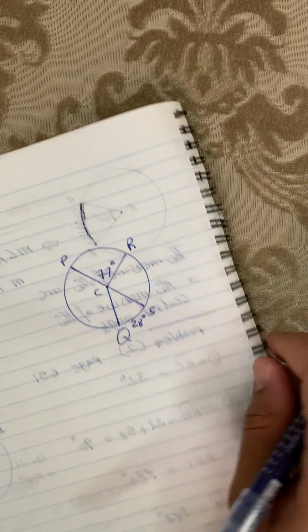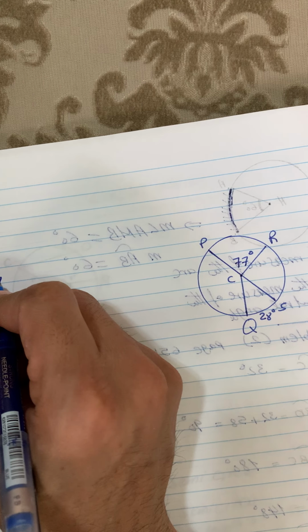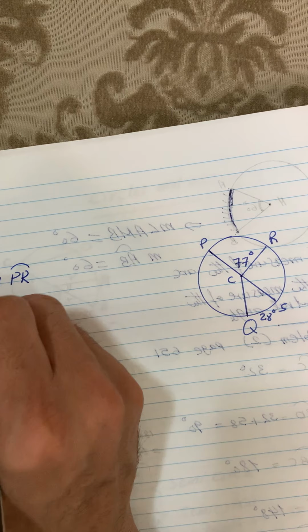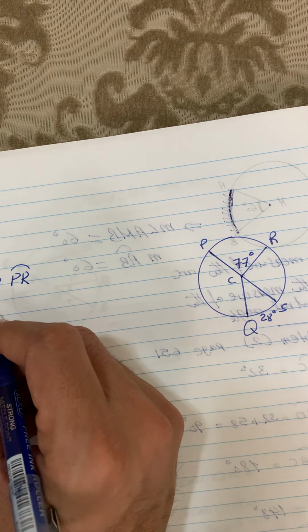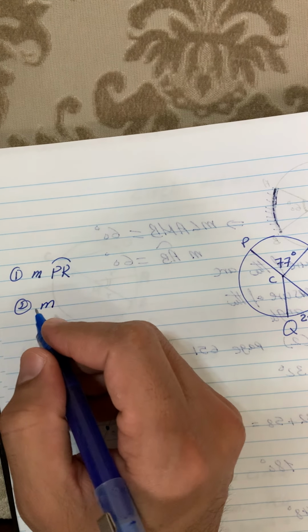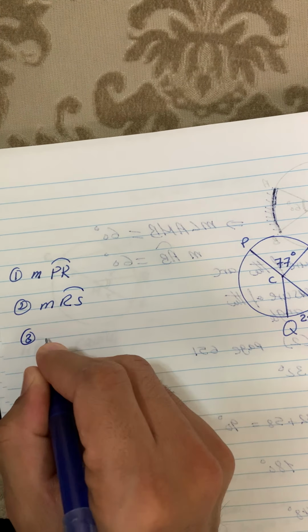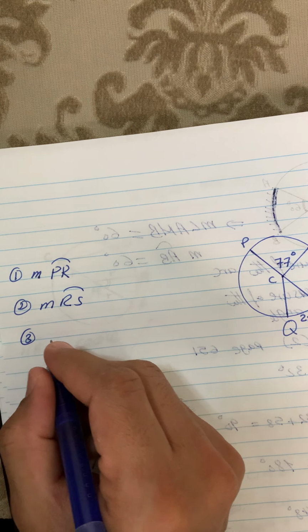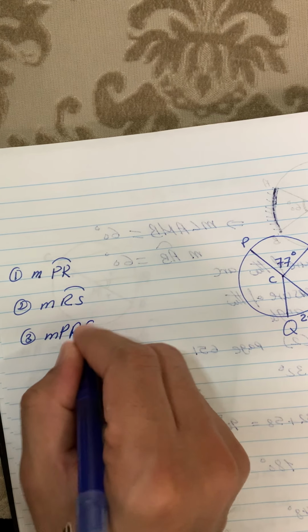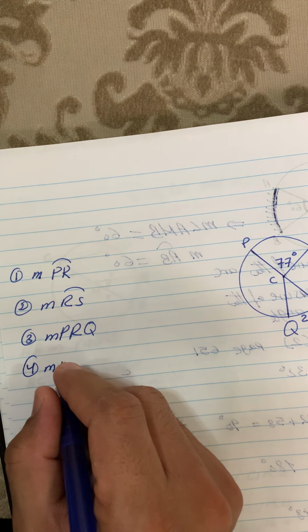It says here, find the measure. Number 1, measure of arc PR. Number 2, measure of RS. Number 3, measure of PRQ. Number 4, measure of arc PQR.